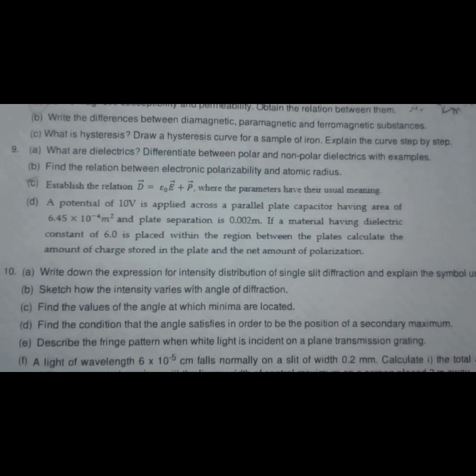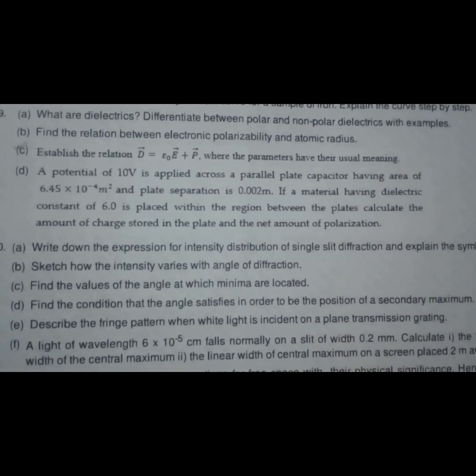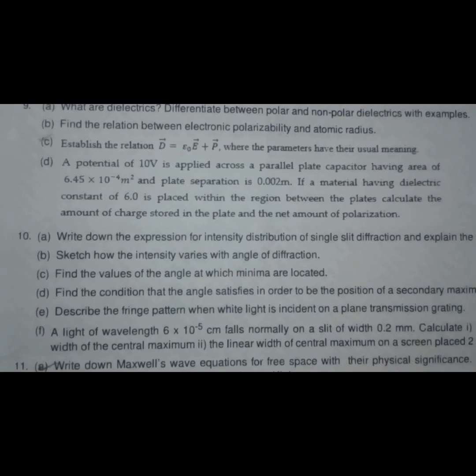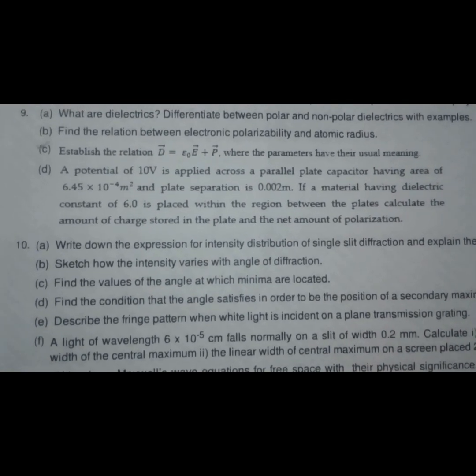9c. Establish the relation D vector is equal to epsilon0 E vector plus P vector, where the parameters have their usual meaning. 9d. A potential of 10 V is applied across a parallel plate capacitor having area of 6.45 into 10 to the power minus 4 meter square and plate separation is 0.002 meter.